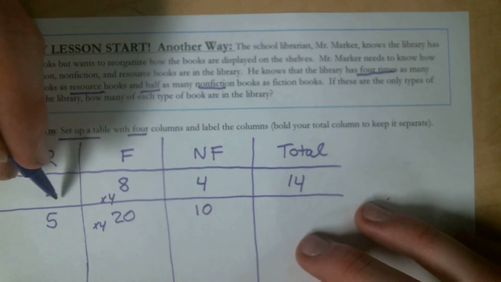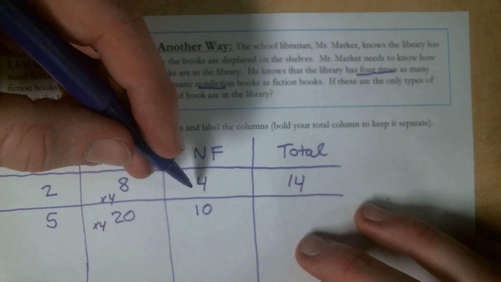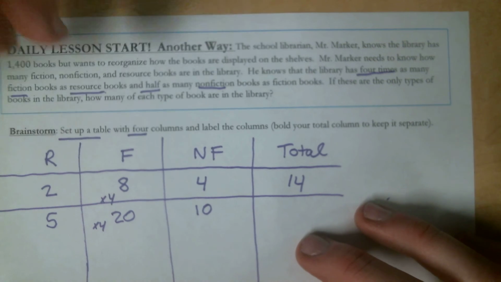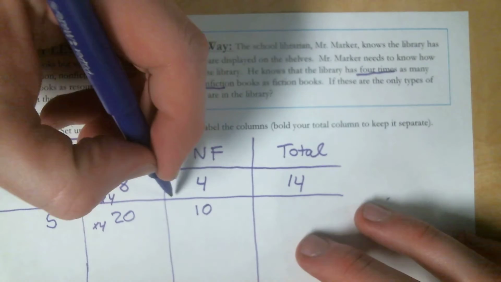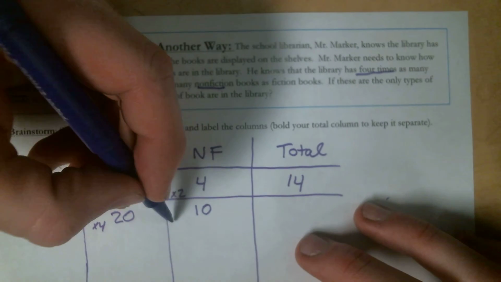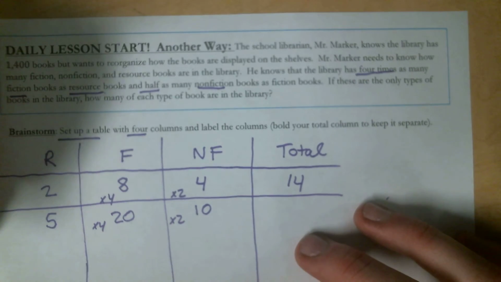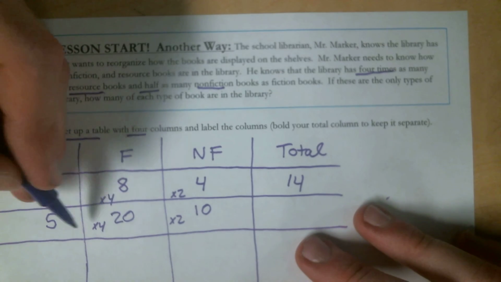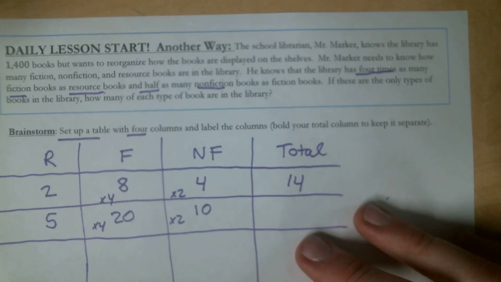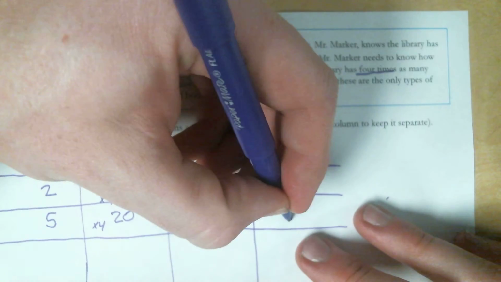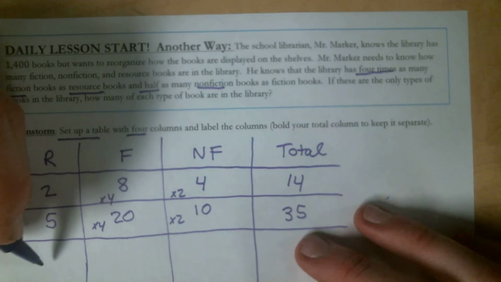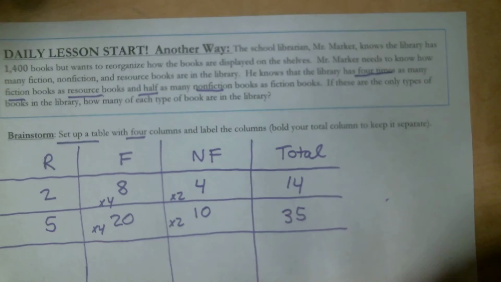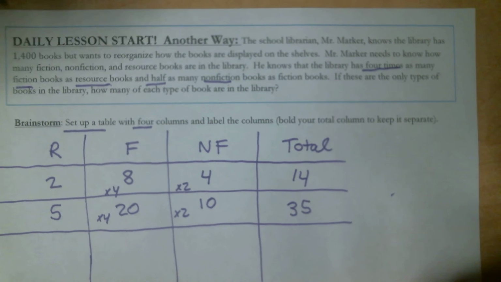If you think about it, you can also get from here to over here by multiplying by what? 2 times 2 would give us 4. Guess what? 5 times 2 would give us 10. So the total number of books, if we have 5 resource books, looks like it'd be 5 plus 20 is 25. Add 10 is 35. Let's try one more. Well, let's stop here and see what we can figure out. Okay. Well, this is what we know so far.